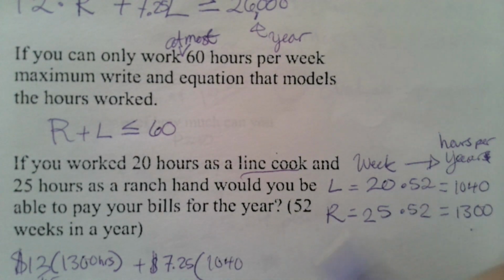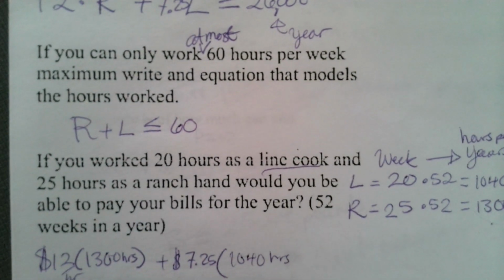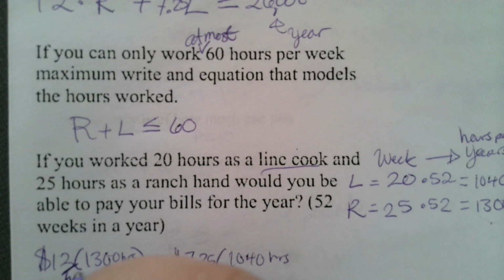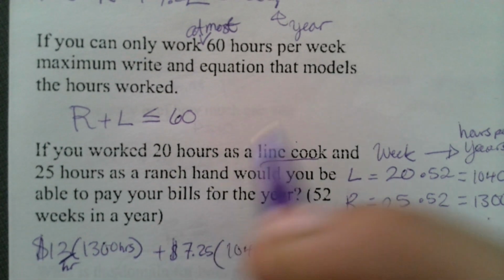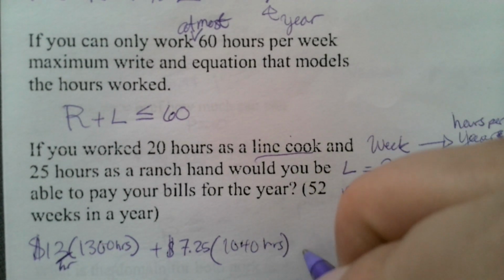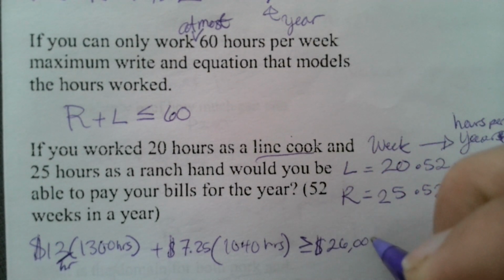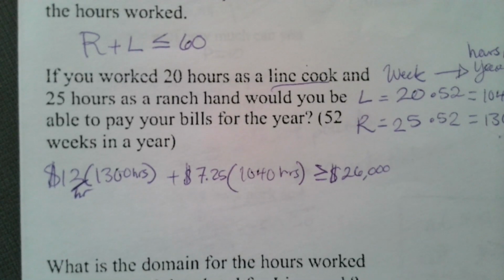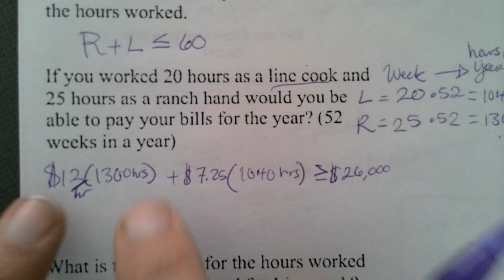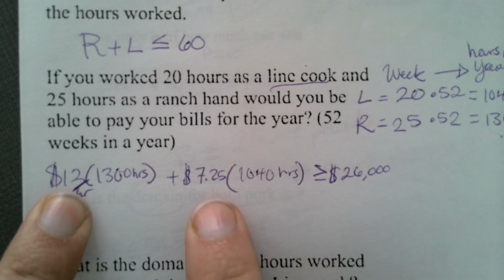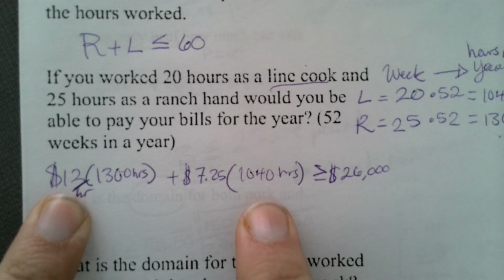The first letter of the equation? 12 times. That's 12 and then it's per hour. What's in front of the 12? Dollar sign. We're hoping that this is more than 26,000. Okay, Donato, can you give me 12 times 1,300? Jesus, can you give me 725 times 1040?